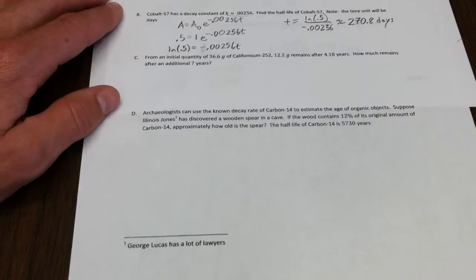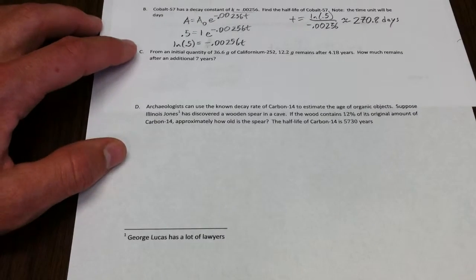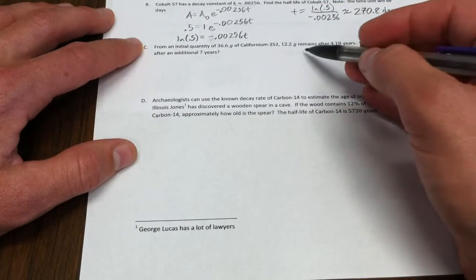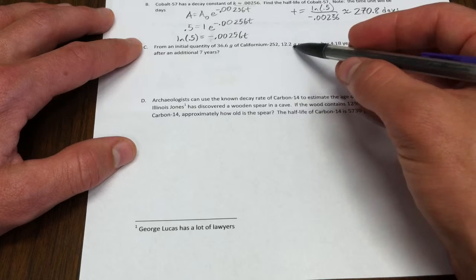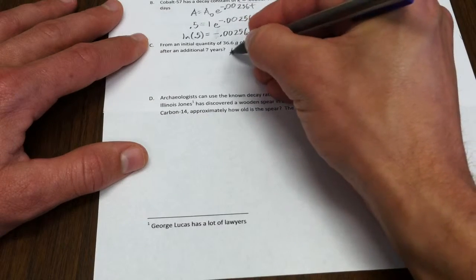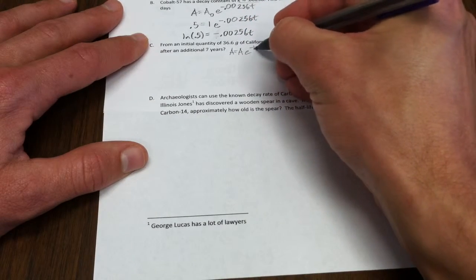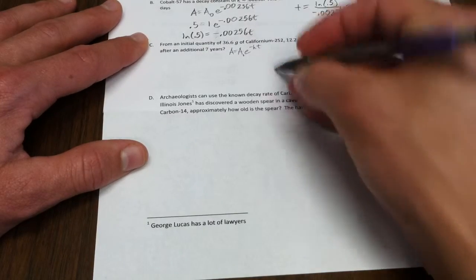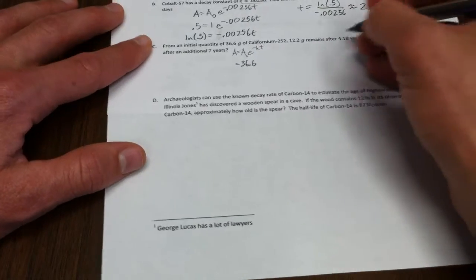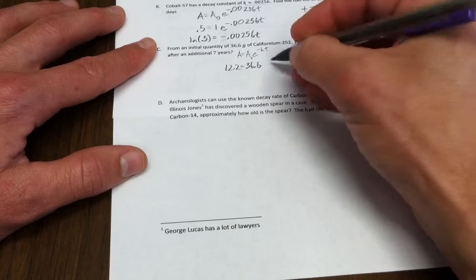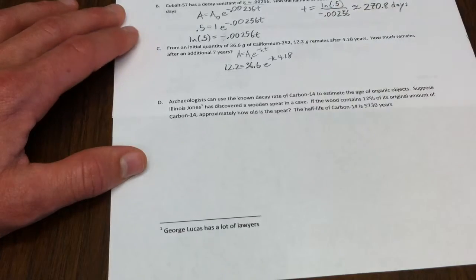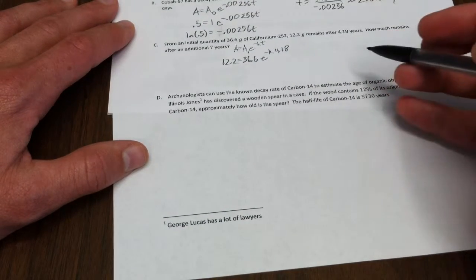Okay, so part C changes the problem a little bit. For an initial quantity of 36.6 grams of californium, 12.2 grams remain after 4.18 years. So, same formula to start with. Let's see which pieces we have. I have the initial amount. I have the ending amount. I have the time. And I need to figure out what the constant is.